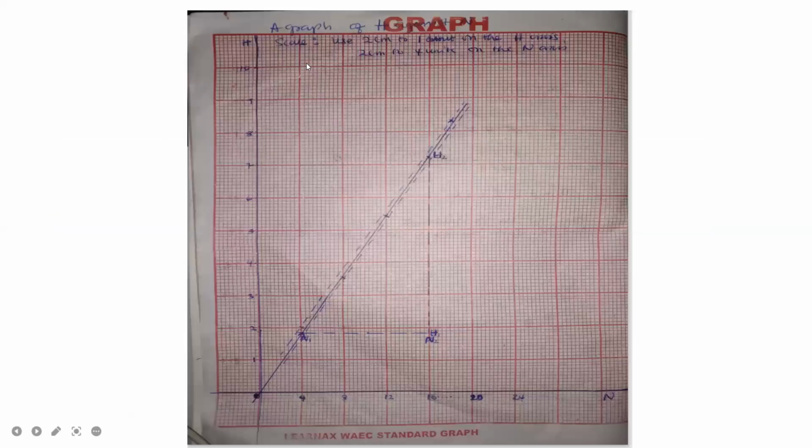Now, plotting the graph, first you need to title your graph H against N, and we'll label the axes H and N. The scale we are to use is 2 centimeters to 1 unit on the H axis and 2 centimeters to 4 units on the N axis.